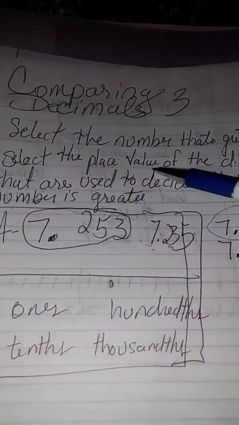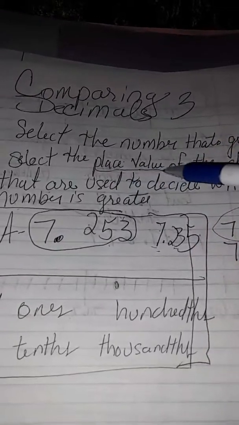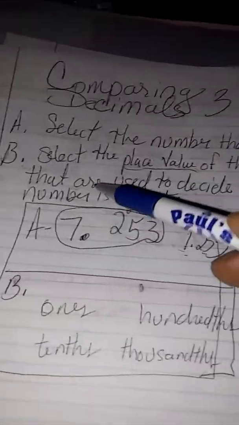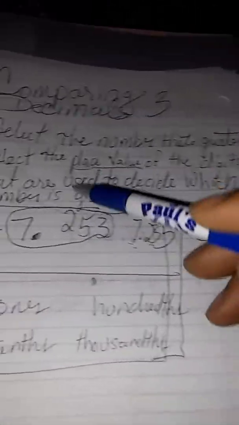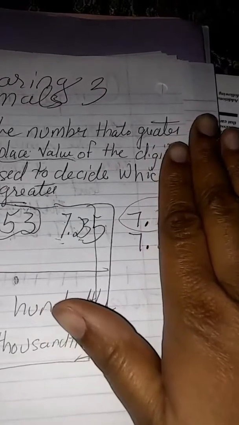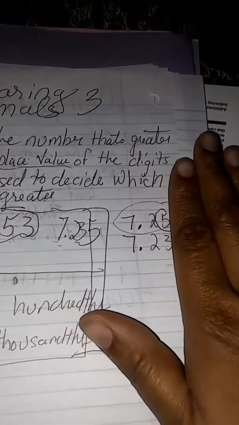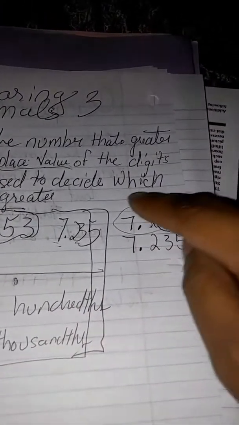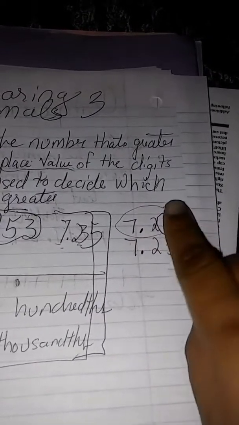Now part B. Select the place value, that's key, of the digits that are used to decide which number is greater. So when I was comparing each one, what place did I find the greater digit in to let me know which number was the greatest?